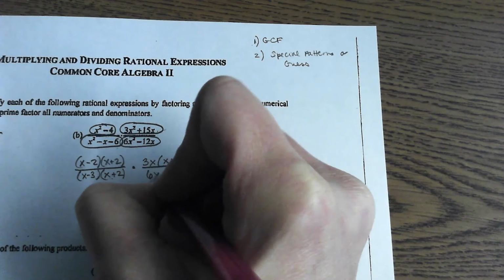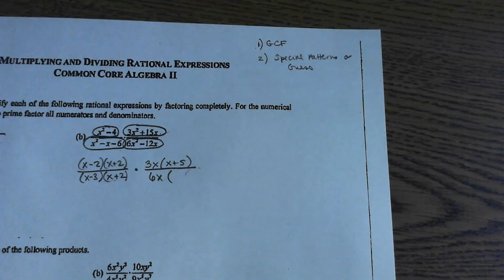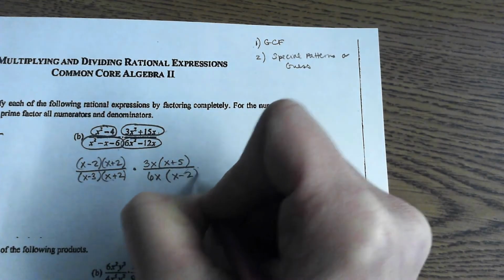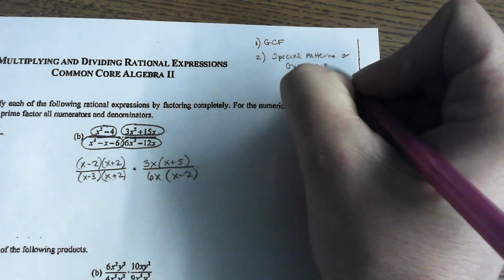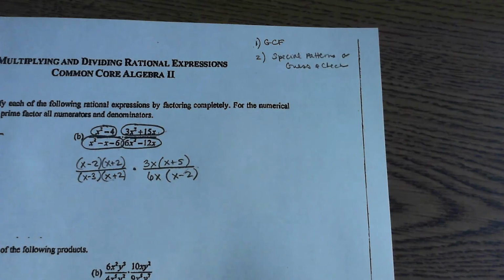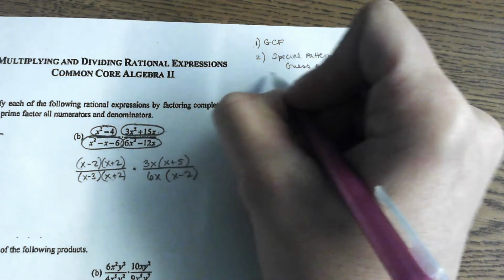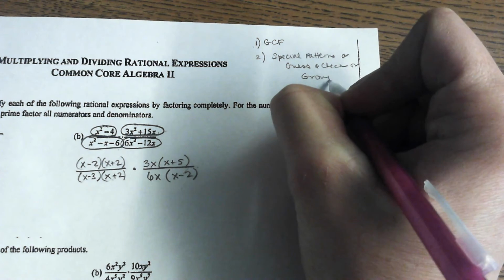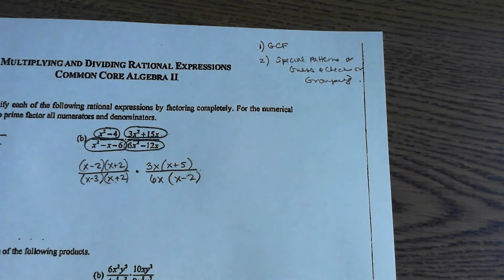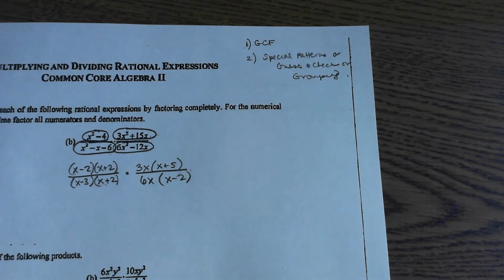So good, except for not 6x squared, just 6x. And then x minus 2. Good. I'm just rewriting what I wrote on that other sheet, so it's right in the top corner. Your steps, your options are GCF first and foremost, no matter what the problem. And then your second step is to either look for the special pattern or guess and check or grouping. So now that we've got that all factored, anything that overlaps, numerator, denominator, will make 1.